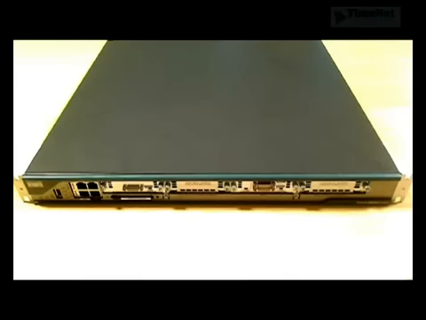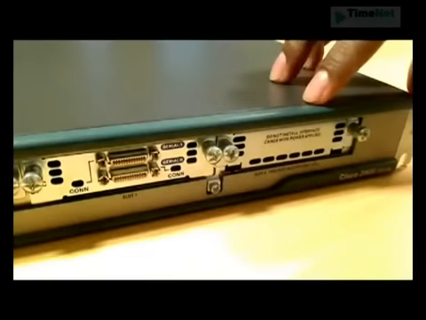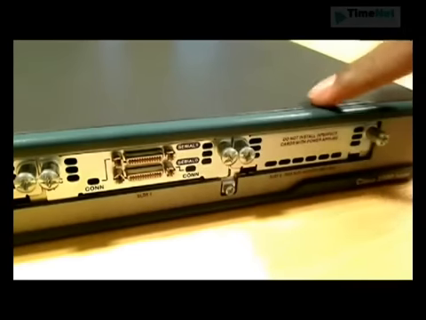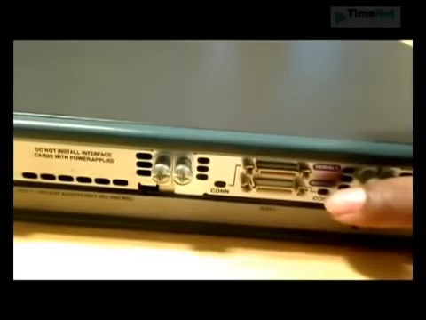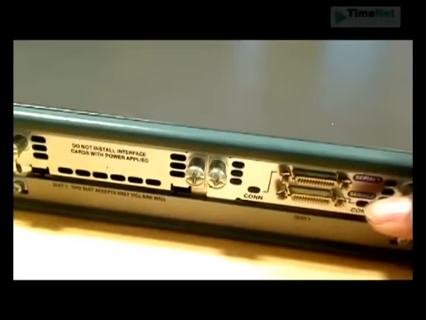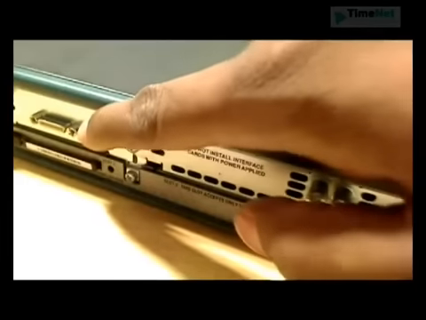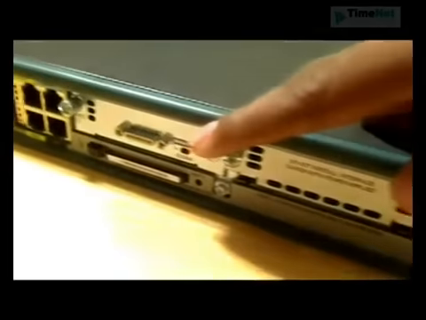This is a 2801 router. You can see different ports and interface slots there. I will explain them one by one. Here you can see the slots for inserting different types of interface cards. For example, this is a smart serial interface card which has been inserted into an interface card slot. This is another one, and including this one, we have 3 serial interfaces for this router.